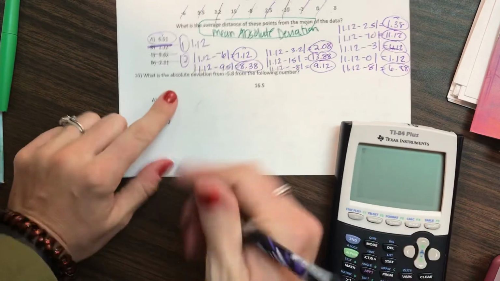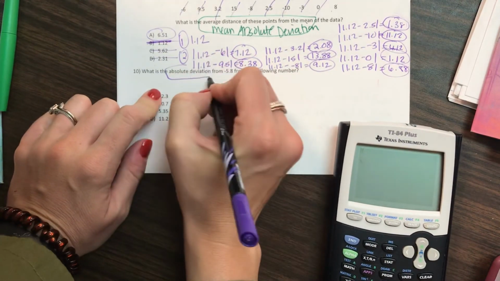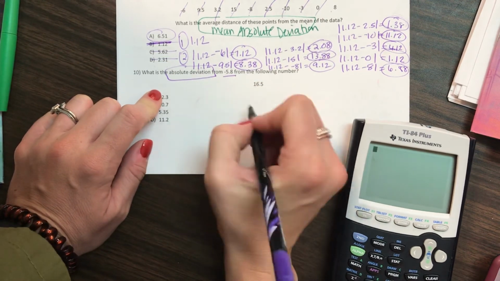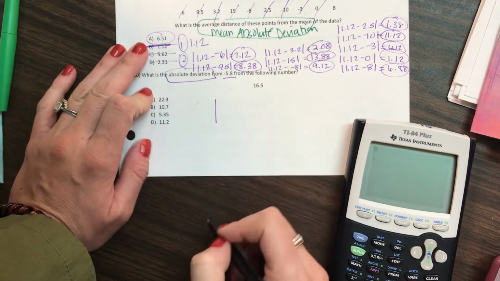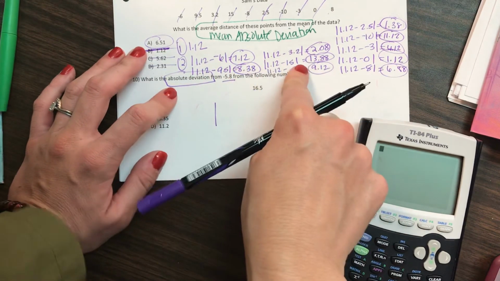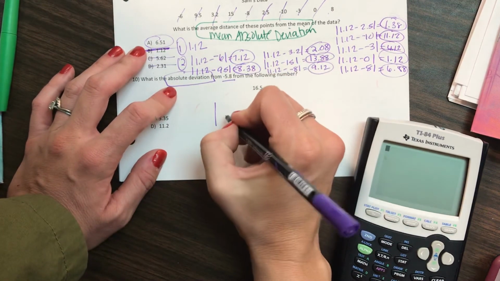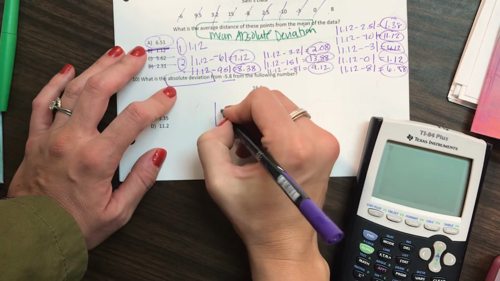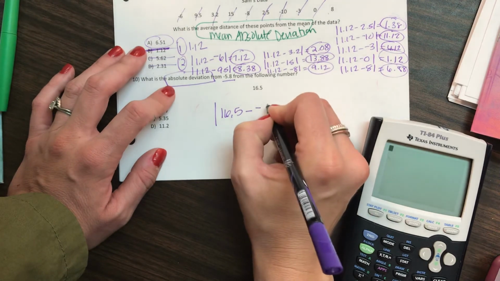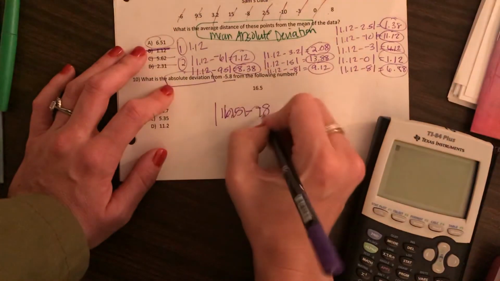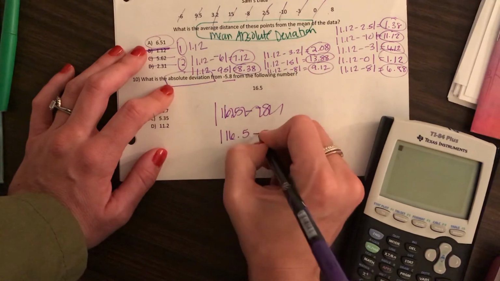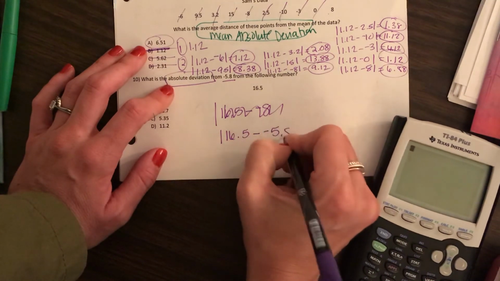Now the last one was the absolute deviation from 5.8 from the following. Okay. Absolute deviation, that just means that's the second part of our mean absolute deviation. So we're just subtracting. 16.5 minus negative 5.8.